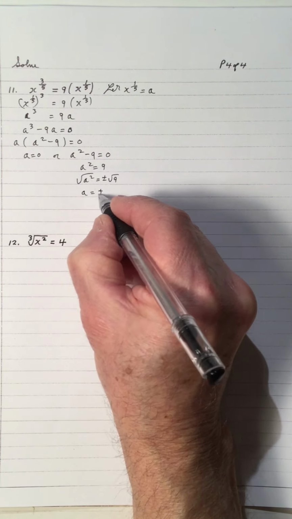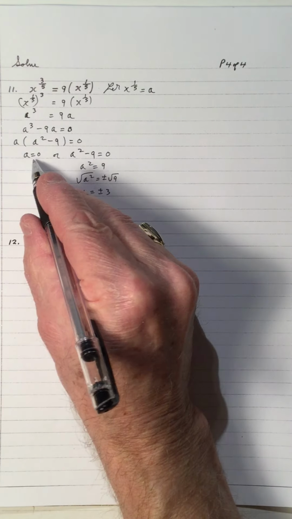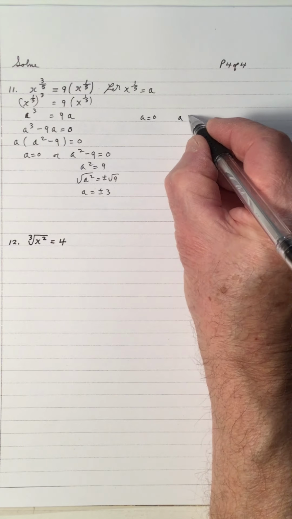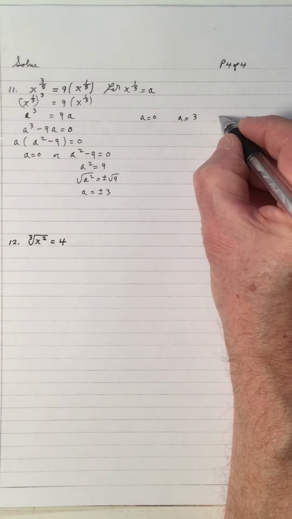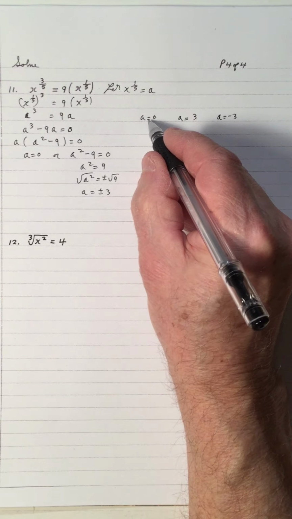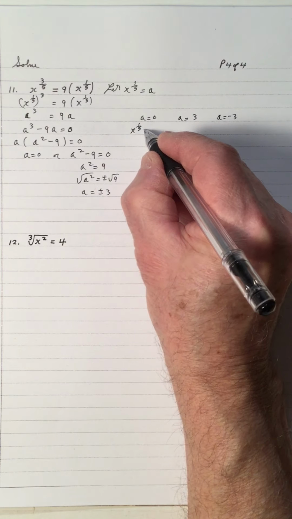A equals plus minus 3. So we have a is equal to 0, we have a is equal to 3, and we have a is equal to negative 3.